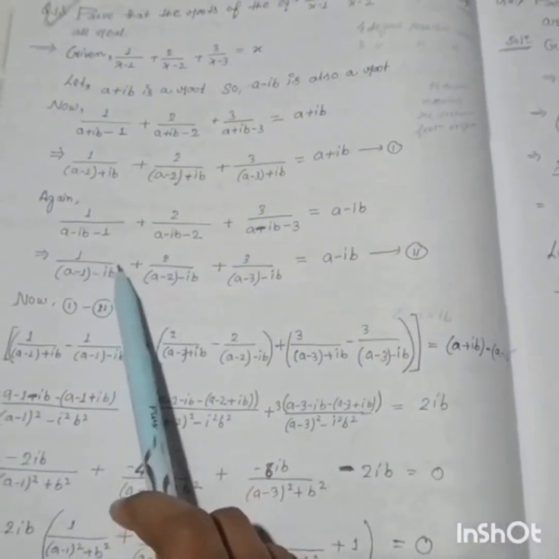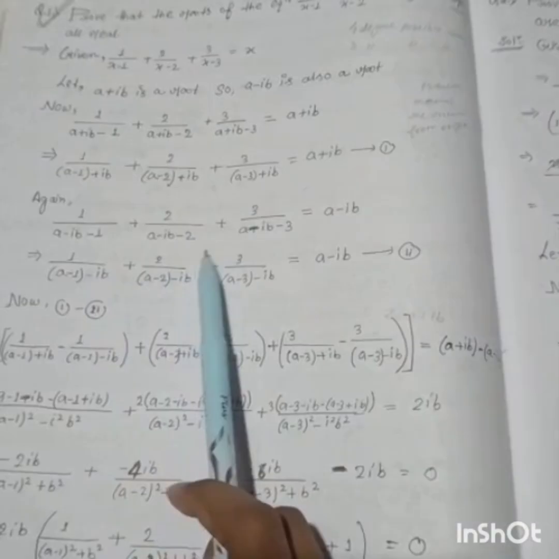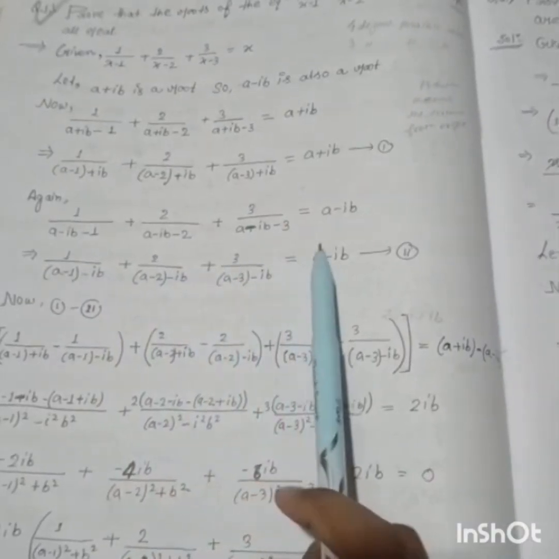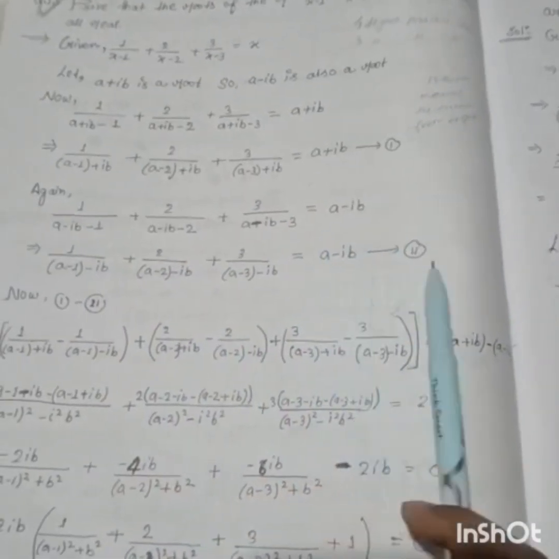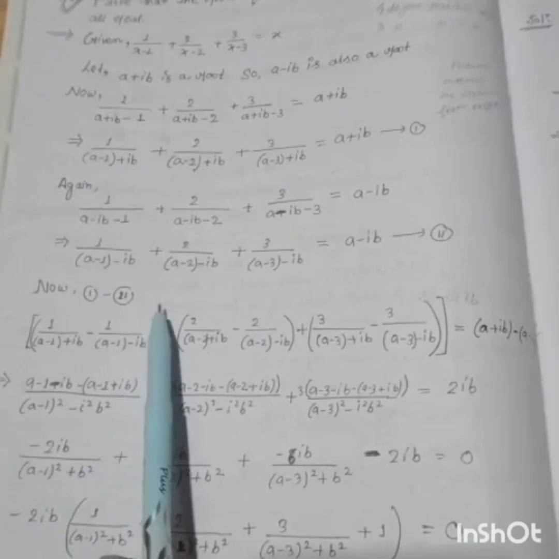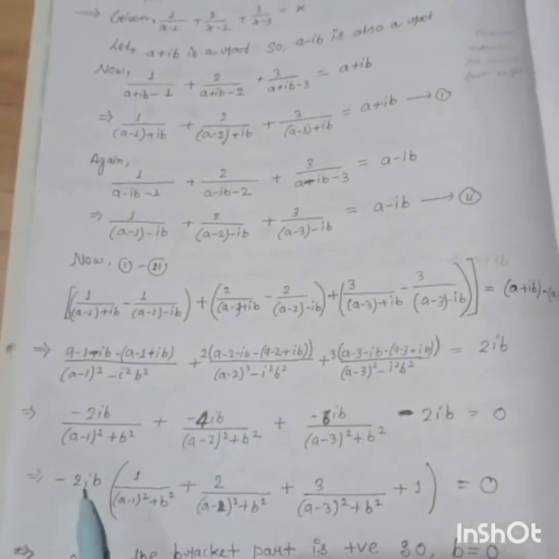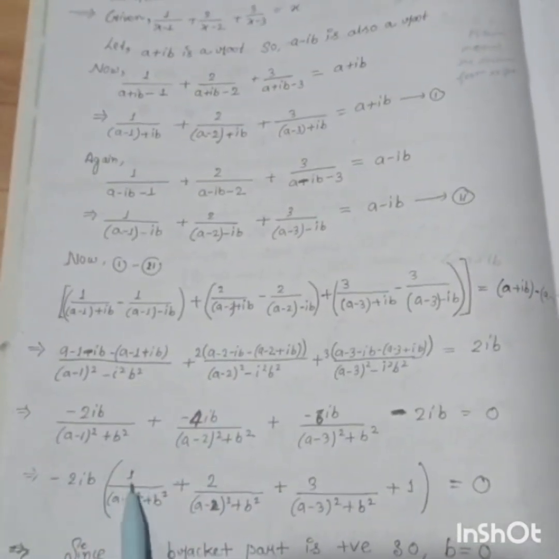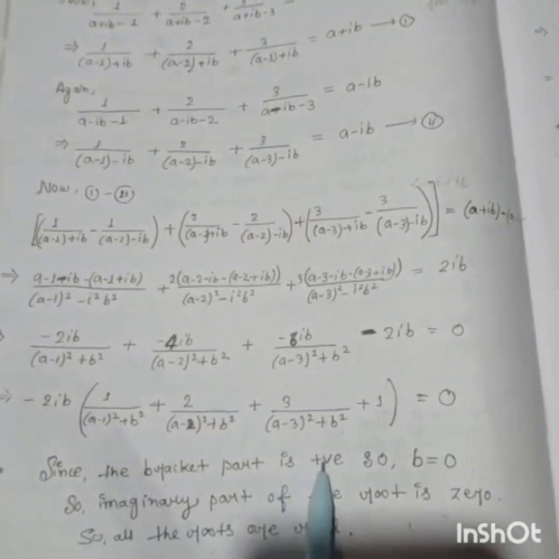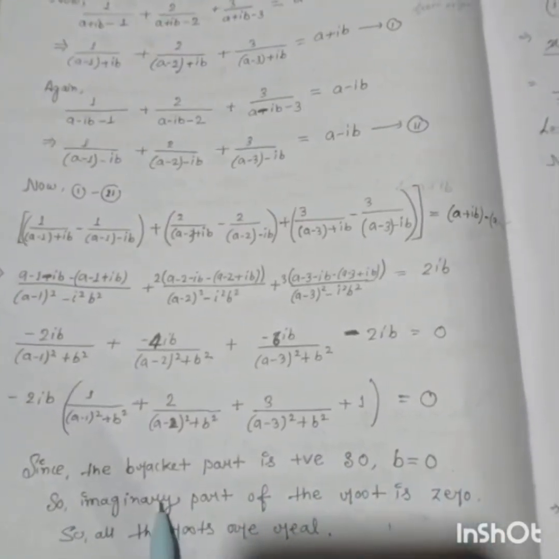Again 1 by (a minus ib minus 1) plus 2 by (a minus ib minus 2) plus 3 by (a minus ib minus 3) equal to a minus ib. This is equation 2. Now equation 1 minus equation 2. Then we get minus 2ib times the bracket of 1 by ((a minus 1) square plus b square) plus 2 by ((a minus 2) square plus b square) plus 3 by ((a minus 3) square plus b square) plus 1, equal to 0. Since the bracket part is positive, b equal to 0. So the imaginary part of the root is 0. So all the roots are real.